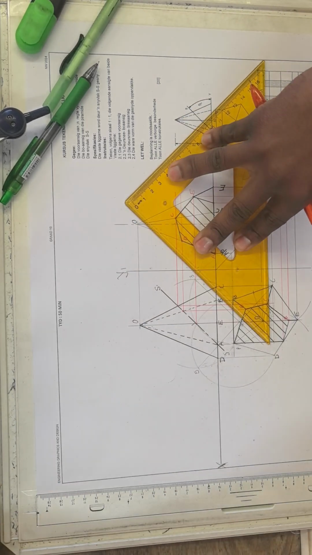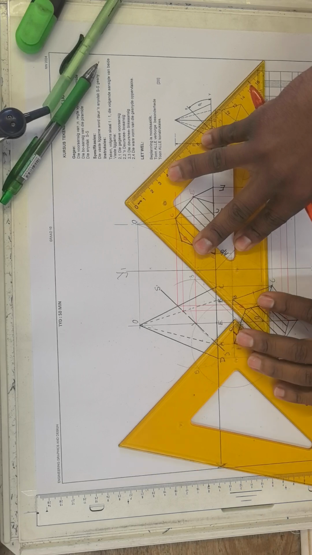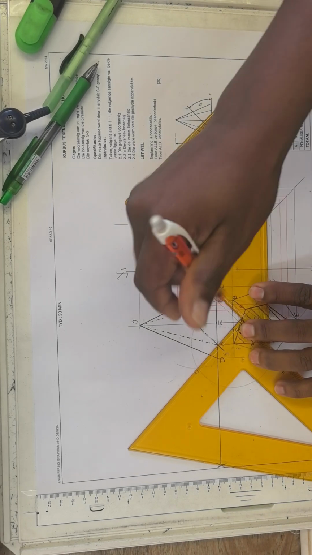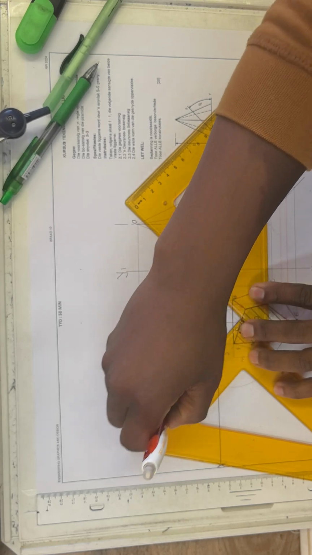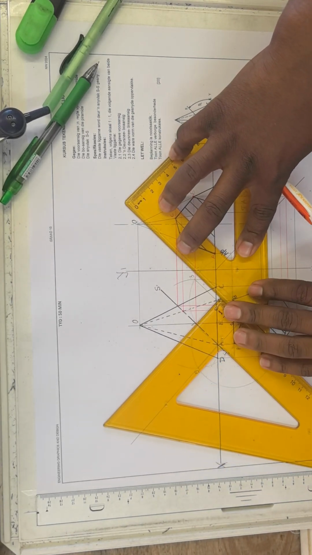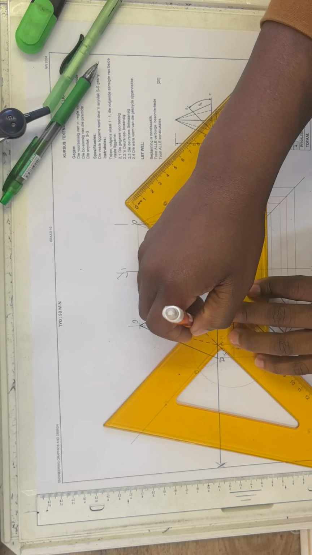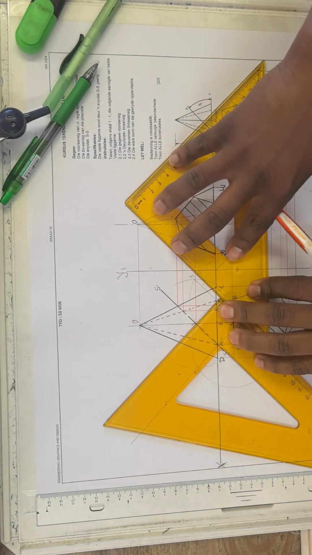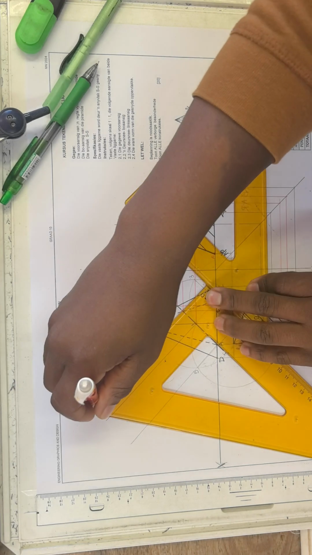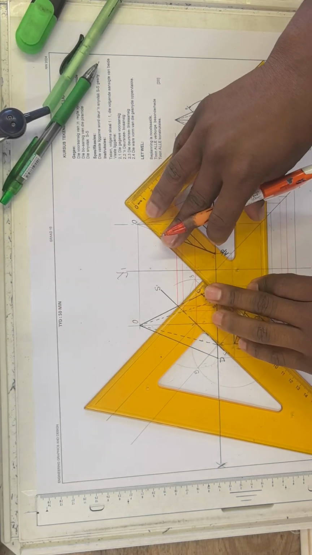So make sure that this does not move. Come with your set square, then you're gonna put it like this, then project this corner this way, then you're gonna come to the next point, project it that way, then to the next point until the last point.